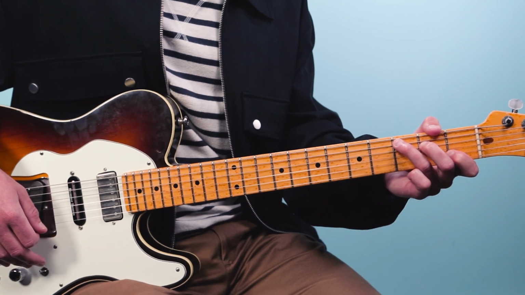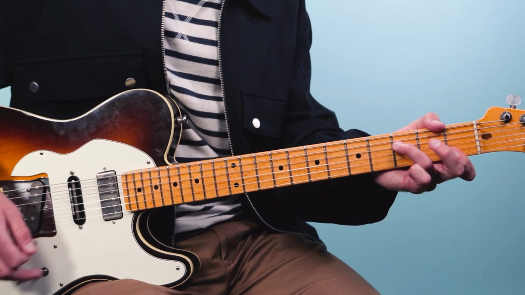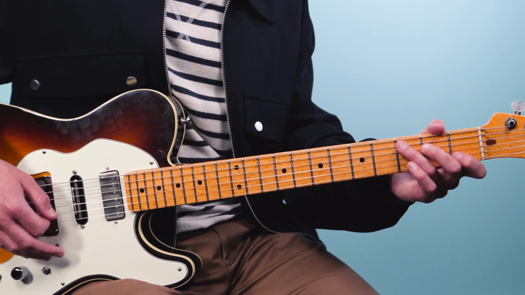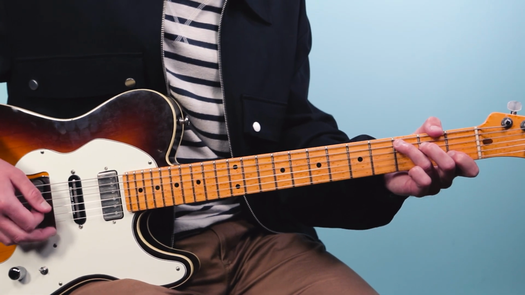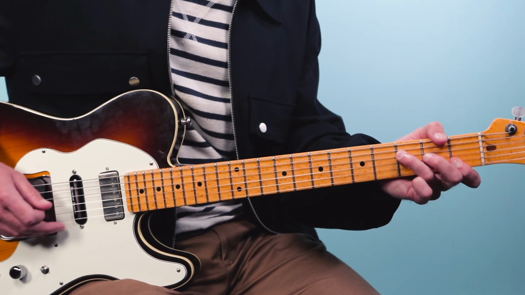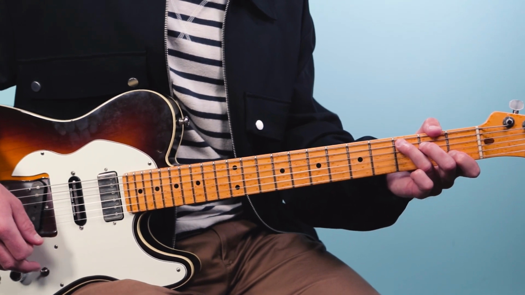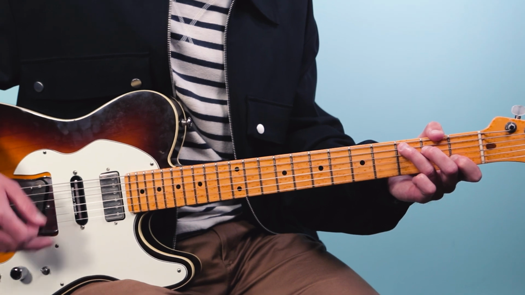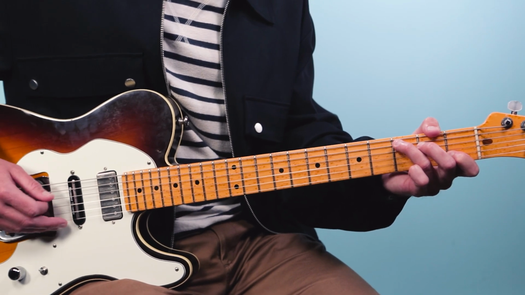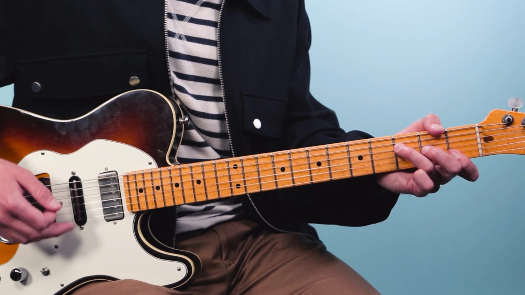sort of unconsciously at this point. Just for a nice little walk-in. So that might sound like this, like. So, you know, I'm overdoing it right now just for effect. I might just probably use one of those, like that.